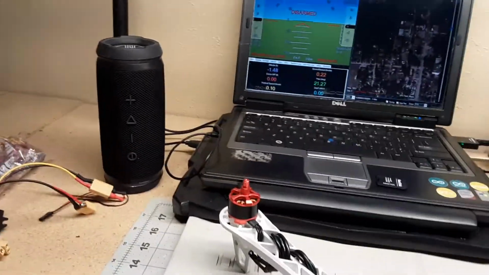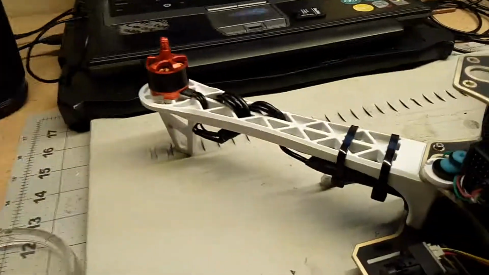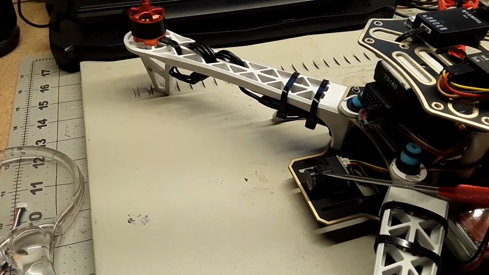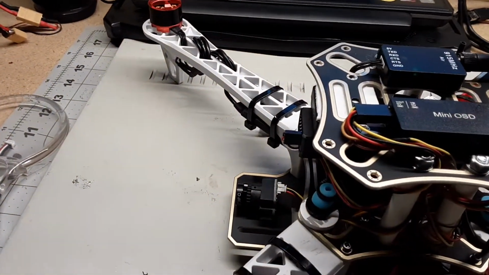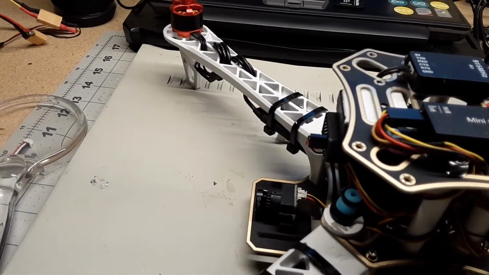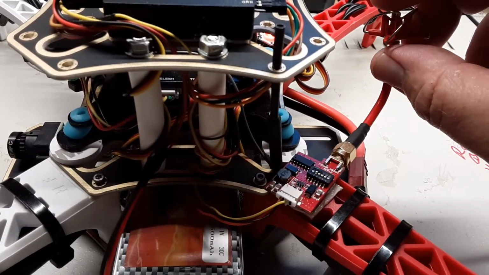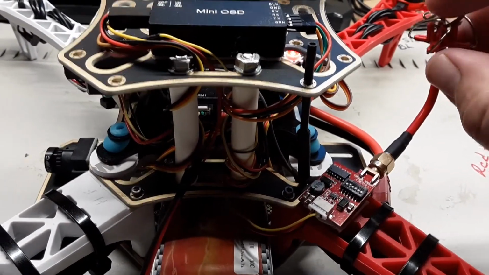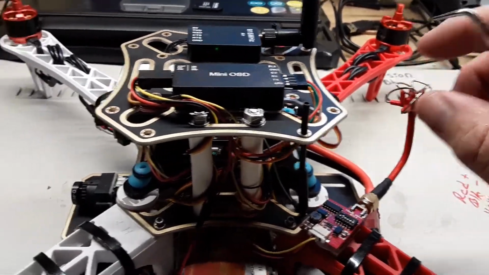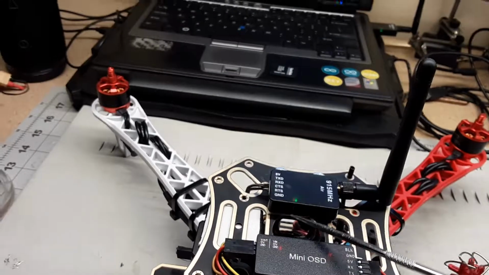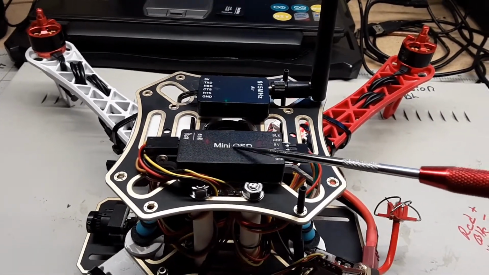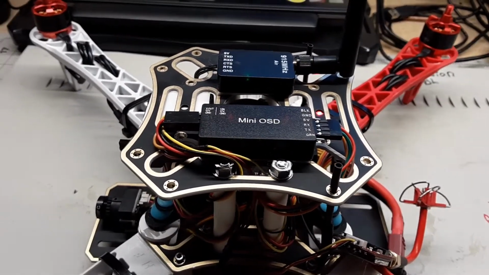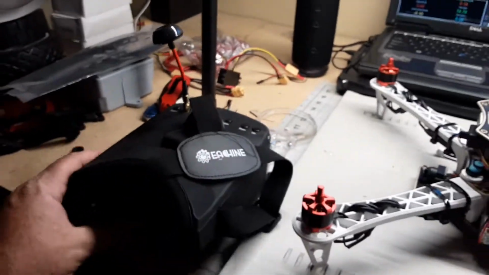Now, along with that, this is a camera right here. Sorry about the video, but this is a camera right here. This is the camera transmitter right here. I haven't got it completely attached yet. Like I said, I'm putting this one together right now, but this is the transmitter for the camera. And up here, where it says Mini OSD, this is your on-screen display for your goggles, okay? And by that, I mean your headset.